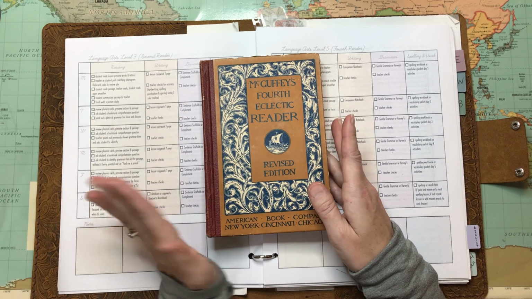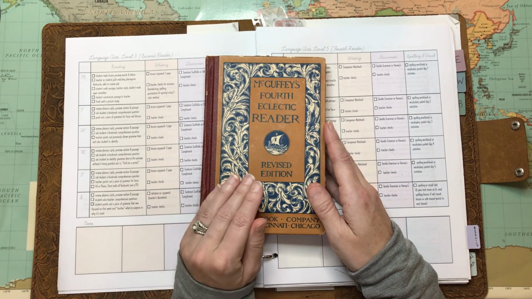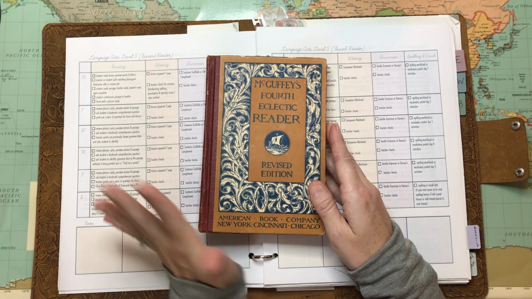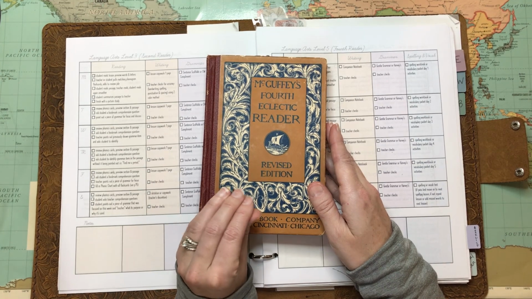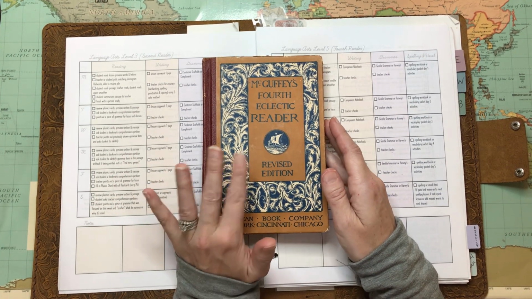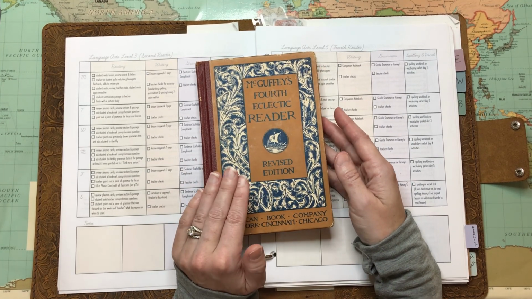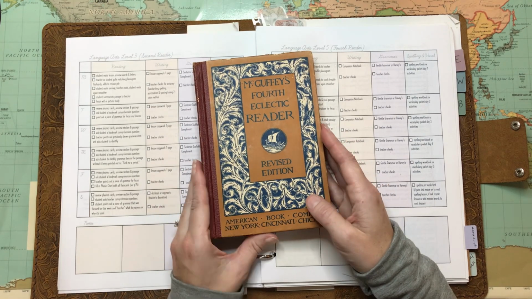You might even want to take a break between the 3rd reader and the 4th reader. Like take a break over the summer and just read more independently, or go do some read alouds together before you get to the 4th book, because they get really independent here, and it's really nice to have it for the school year. Okay, McGuffey's 4th Eclectic Reader, the Revised Edition.